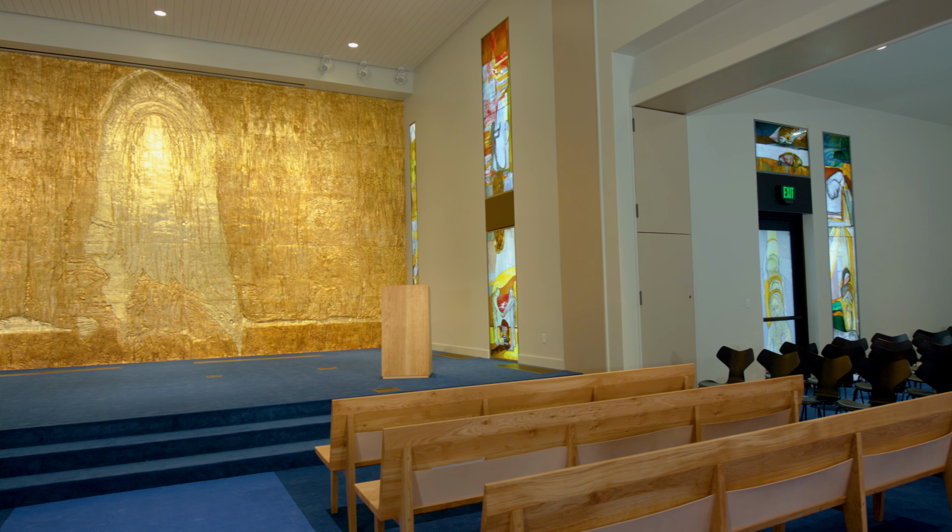Our tour continues in the alcove to the right of the stage.